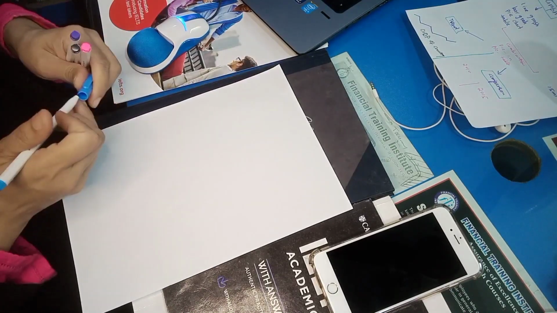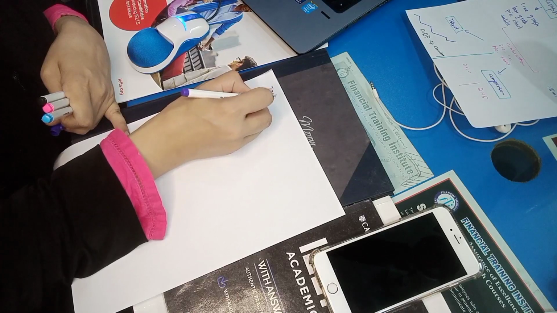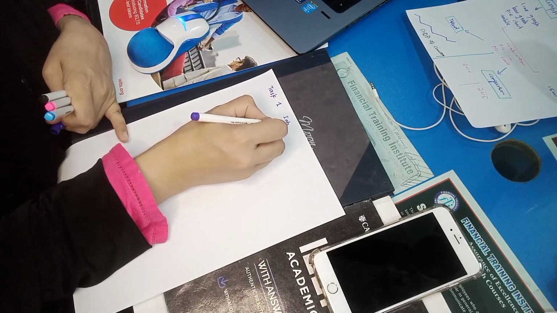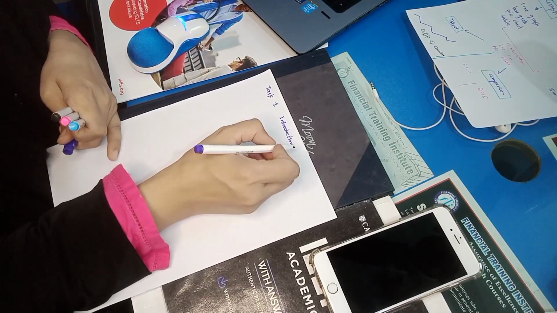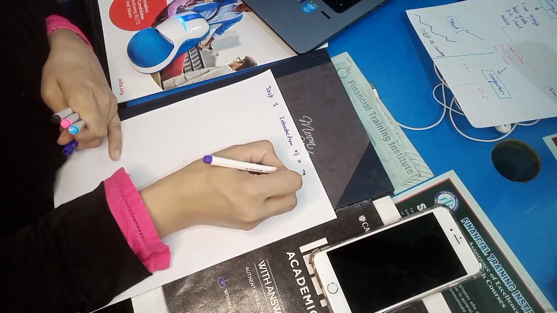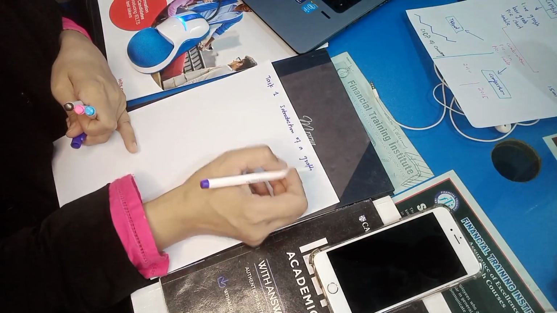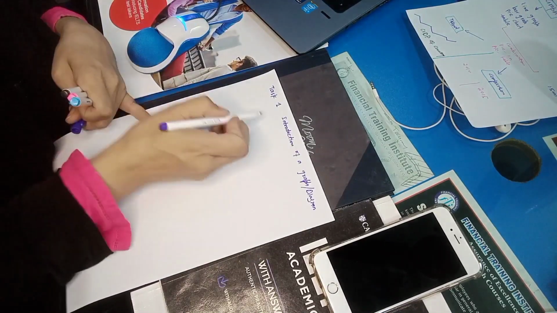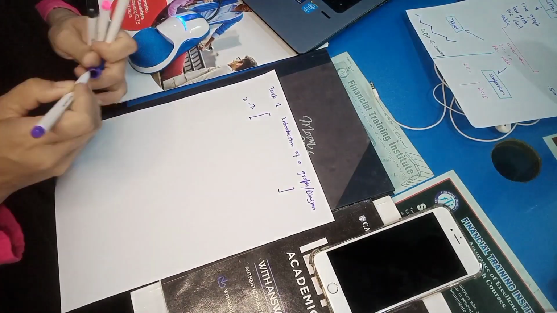For task 1, the introduction of a graph or diagram would be between 2 to 3 lines. This will be your introduction.